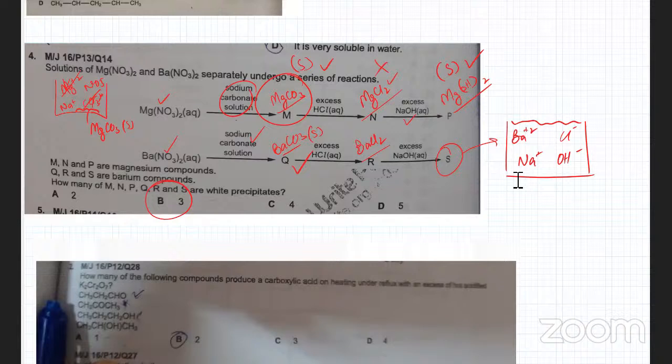Is that clear? Yes. Sir, can you explain it again? Just a second. But is it clear that the compounds that are getting formed, that when you mix. Sir, I joined a bit later. Okay. I'll just quickly go through this.